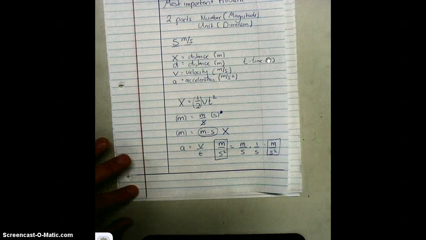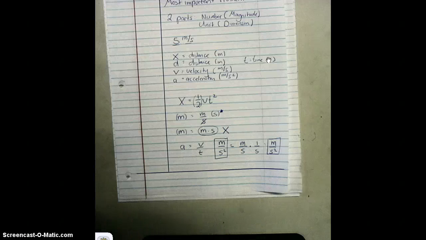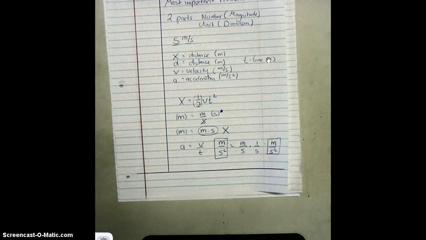So this is, once again, one of the most important tools we're going to use in this class. It's basically checking your work in another way. If you're always checking your dimensions, you can see right off the bat if you are on the right path or if you are not.